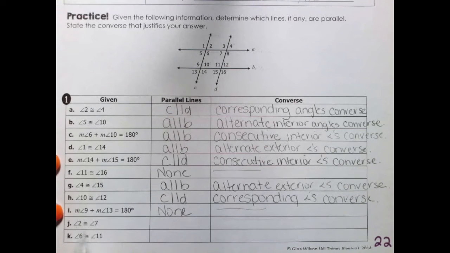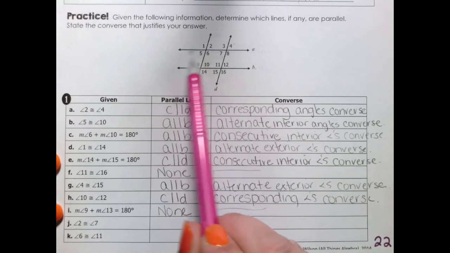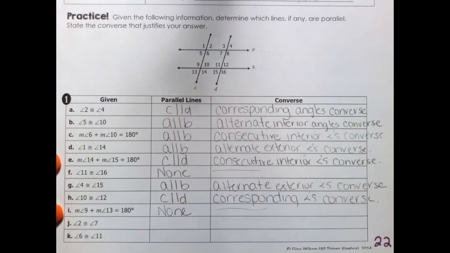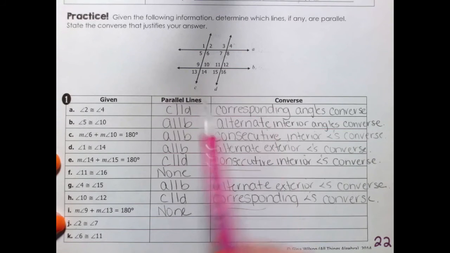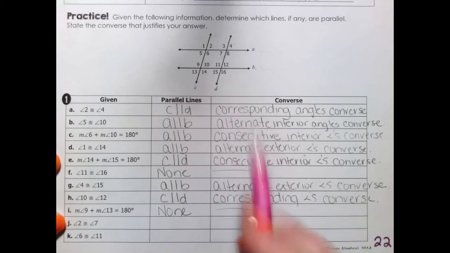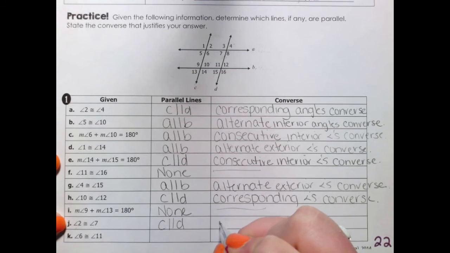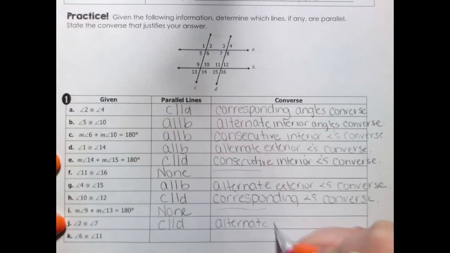Angle 2 is congruent to angle 7. So I have 2 here and 7 here. Opposite sides of my transversal, inside those two lines that it's cutting through, non-adjacent. So those are going to be alternate interior angles. So if those two alternate interior angles are congruent, we know those two lines are going to be parallel. So line C is going to be parallel to line D. And that is because of our alternate interior angles converse.